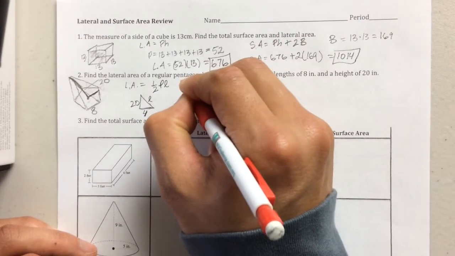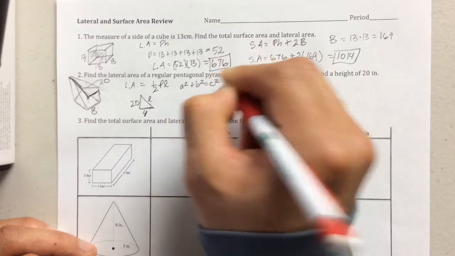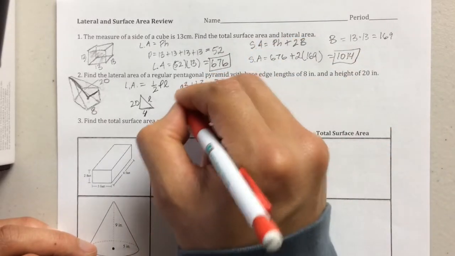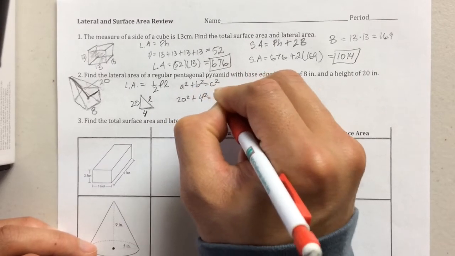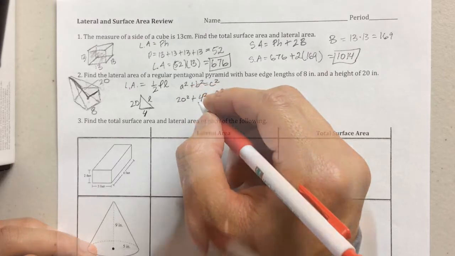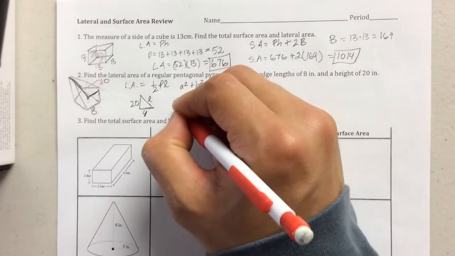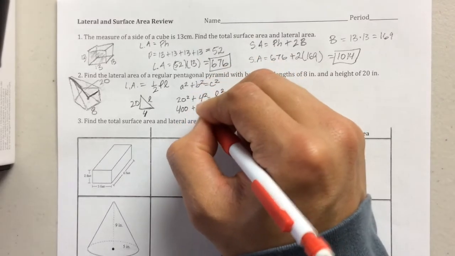If you don't remember what the Pythagorean theorem is, it's a squared plus b squared equals c squared. To find the slant height, I get 20 squared plus 4 squared equals the slant height squared. 20 squared is 400. 4 squared is 16.